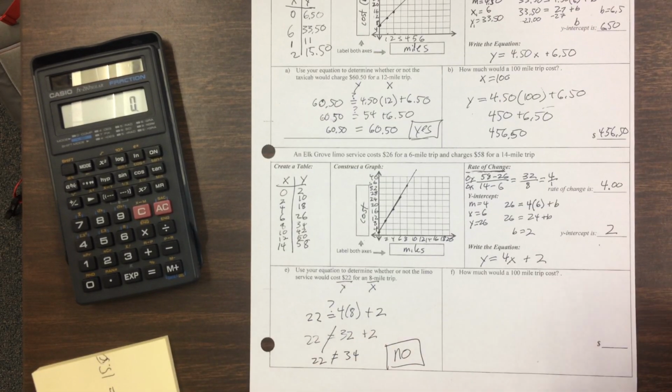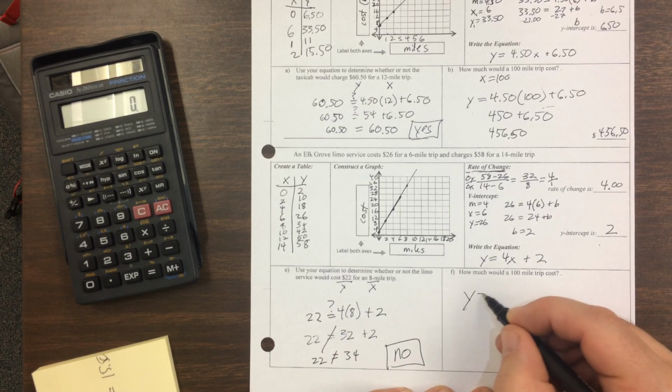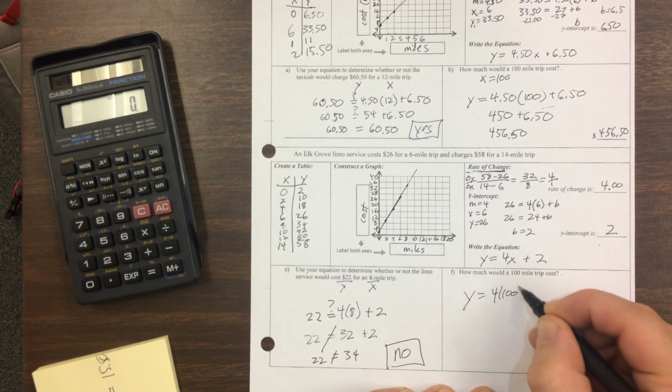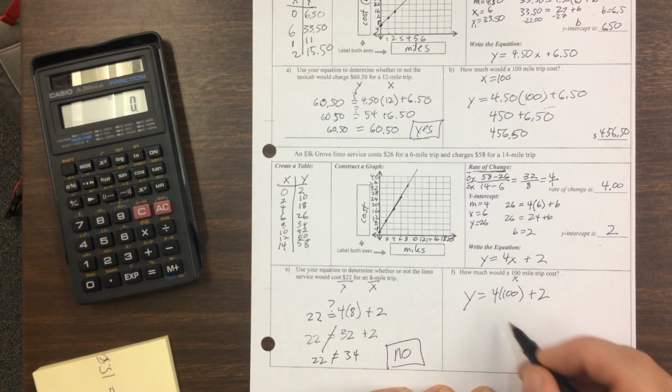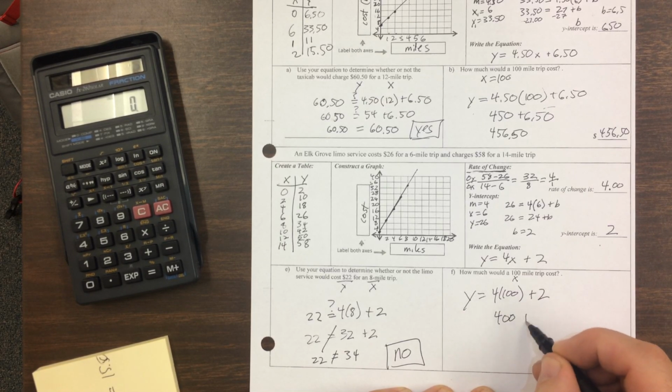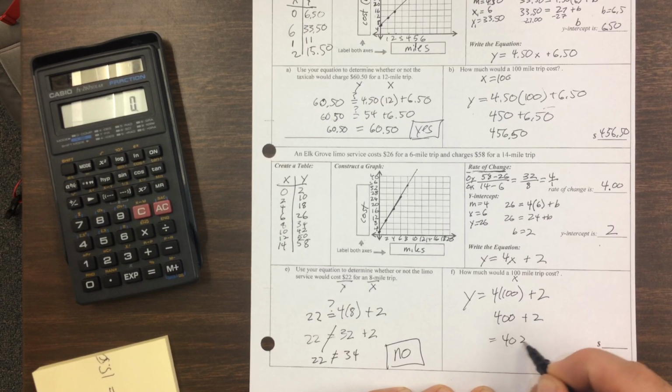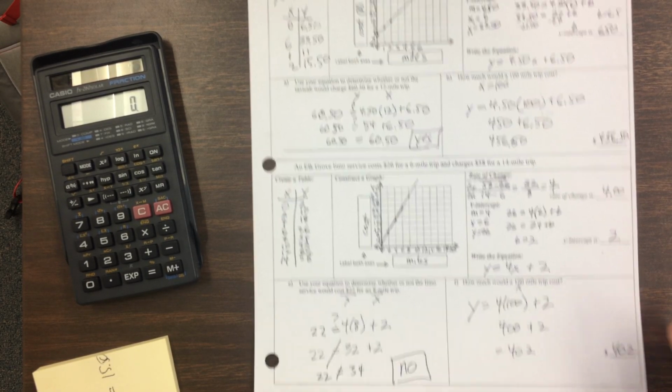How much would a 100-mile trip cost? Ooh, boy. I'm sure this is going to be a lot of money again. So we have 4 times 100, this is an x value because it's miles, plus 2 is going to be 400 plus 2, which equals $402. Okay.